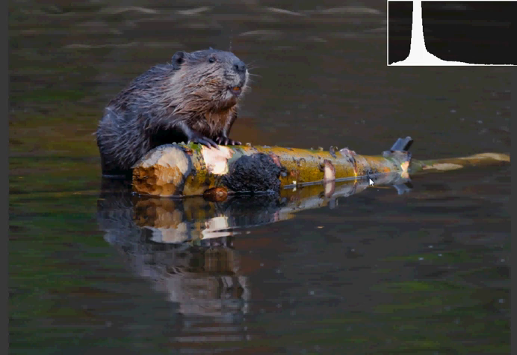Quite often when I go shoot these beavers in the summertime, you get a histogram right down the middle, and that's way too bright. You should have dark beavers, so you got to make a negative adjustment.